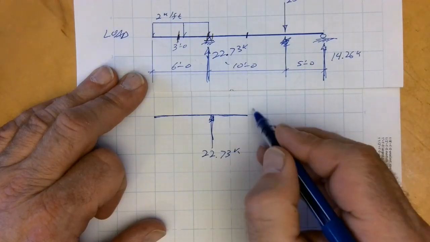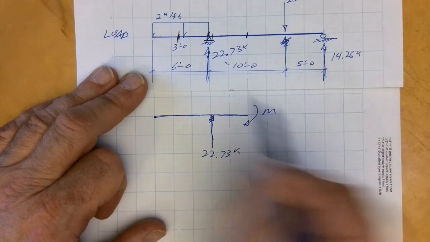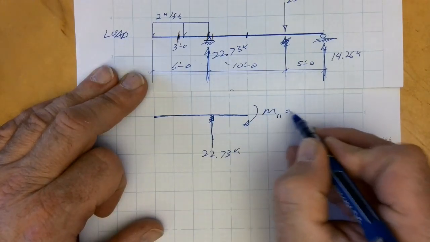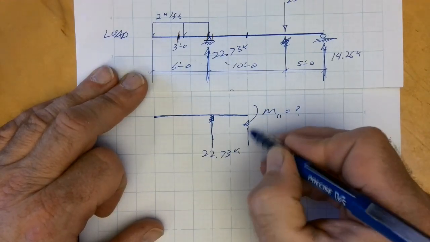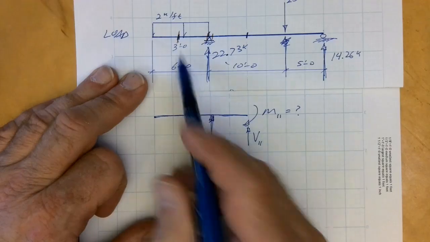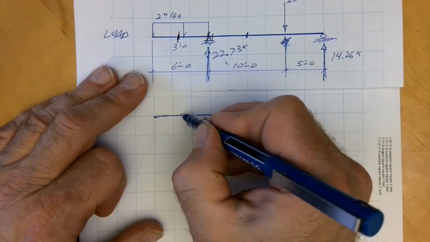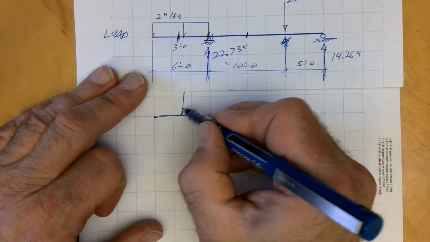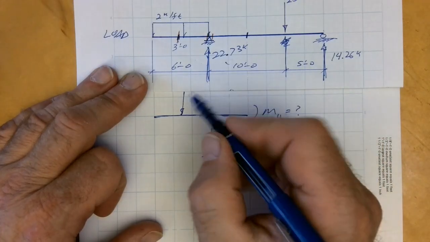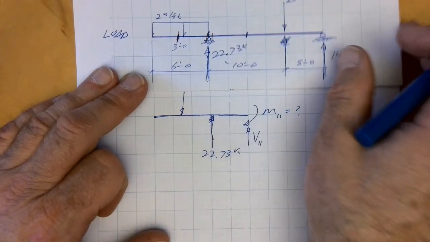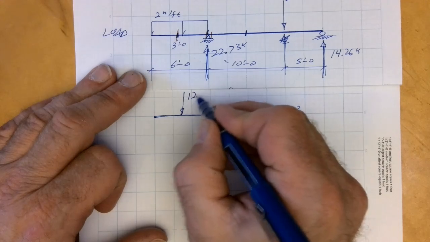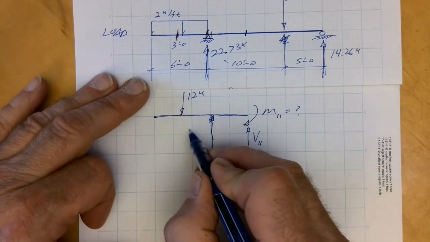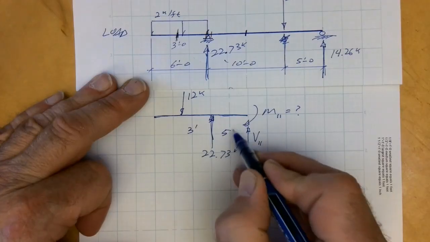Where I cut through here, I'm going to have a moment. So we're going to call that 6 plus 5, which I guess is still 11. We don't know what that is. We're going to have a shear, but we also have to have this stuff back here, and we can represent that as a force. And if we go back to our previous notes, we know that that's 12 kips. So this is 3 feet, 5 feet.